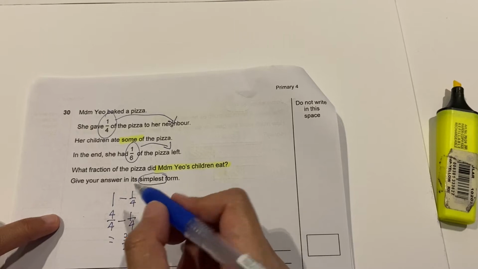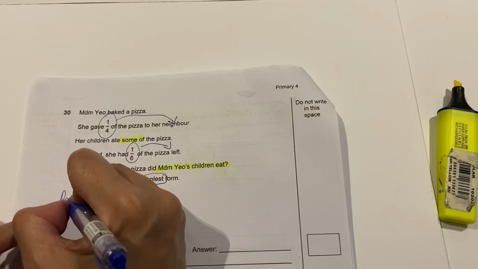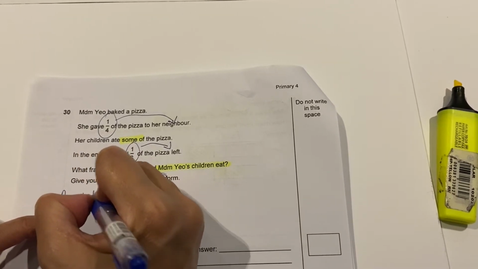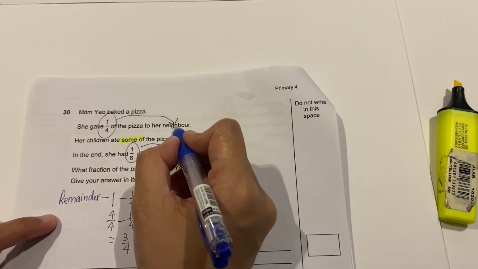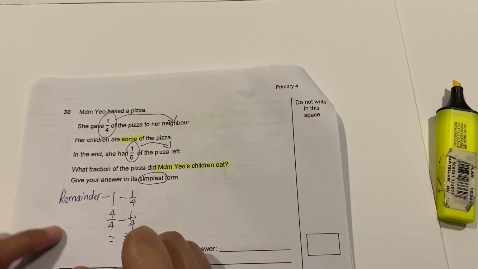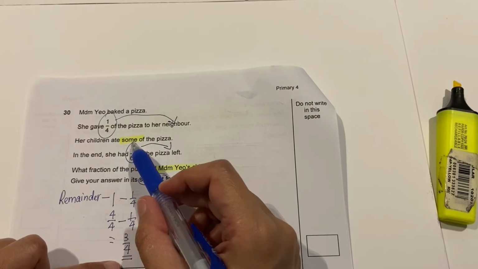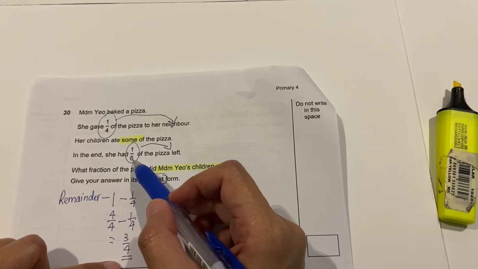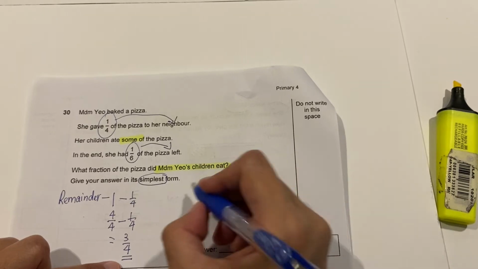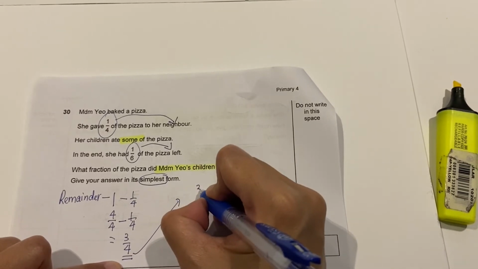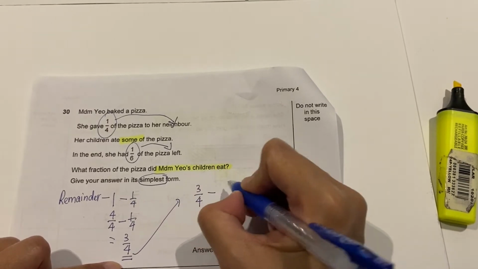That's the remainder after giving to the neighbor. Then her children ate some and she had 1/6 left. So you take the 3/4 minus your 1/6.